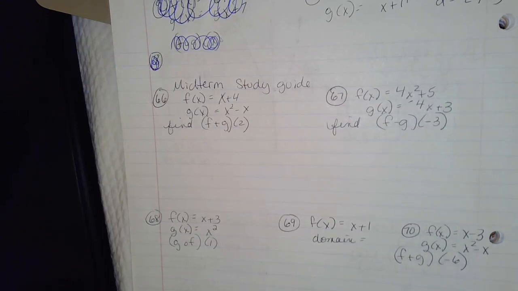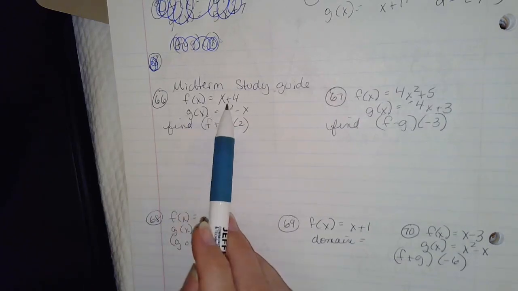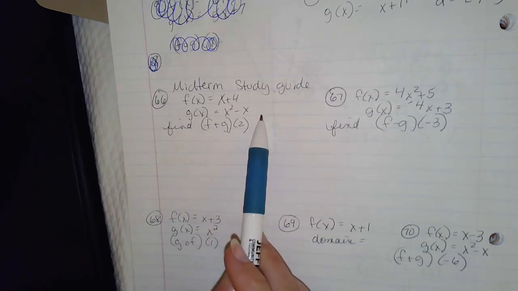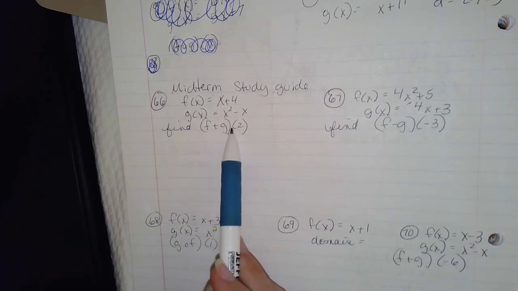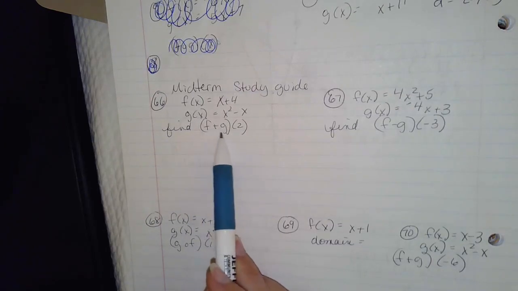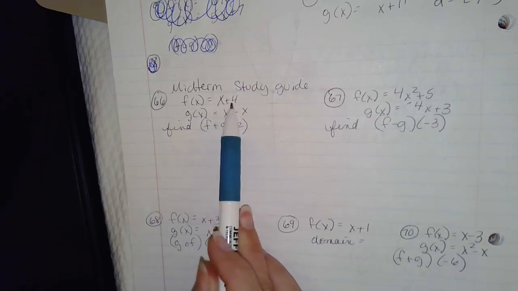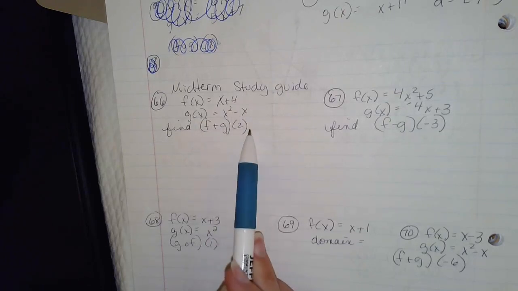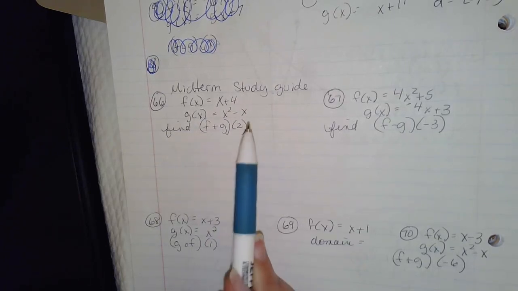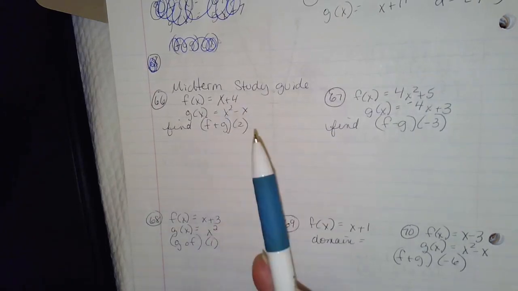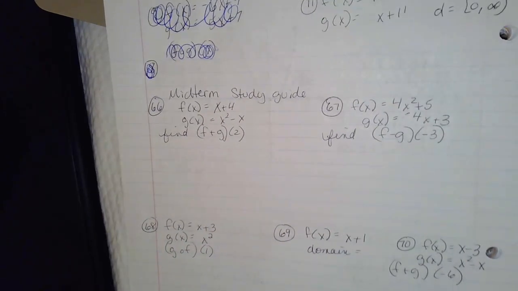So I'm starting on a problem like your number 66, where you have an f of x function as x plus 4, and then a g of x that's x squared minus x, and you're asked to find f plus g at 2. So we can do this a couple of ways. We could add the two functions algebraically, like take this x plus 4 plus the x squared minus x, add that together first, then plug in the 2 for x. Or we could just plug the 2 in for the x's, work them out individually and add them. So you have choices. I'm going to demonstrate both of those.